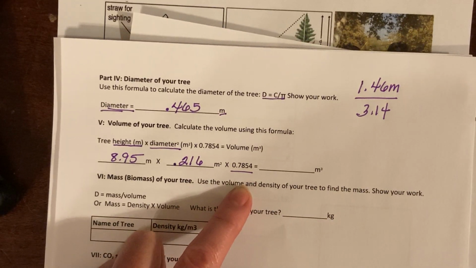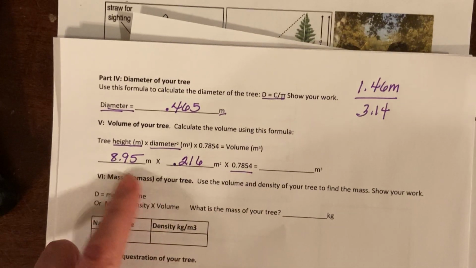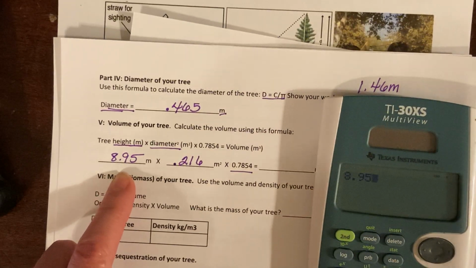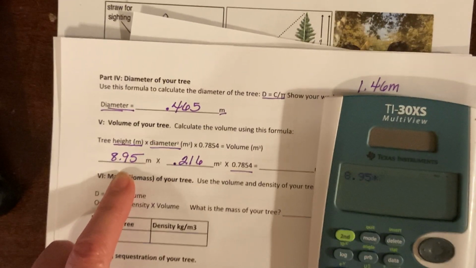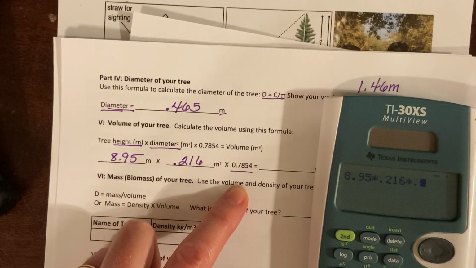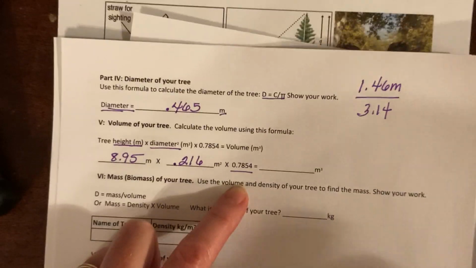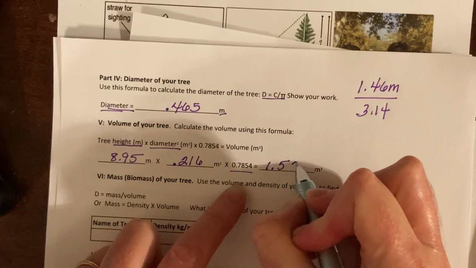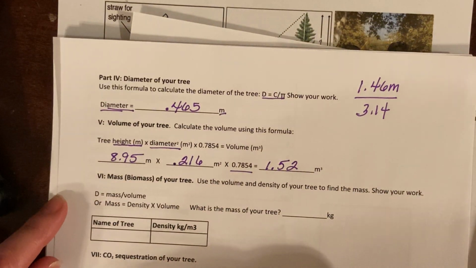All right, so let's go ahead and multiply this. 8.95, sorry, my calculator here, times 0.216 times 0.7854, and I'm going to get 1.52 meters cubed.